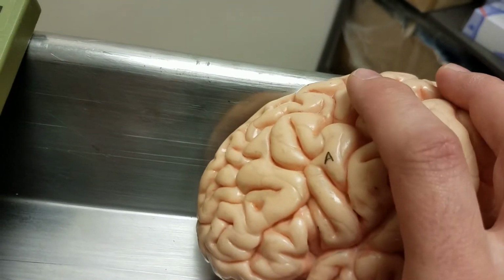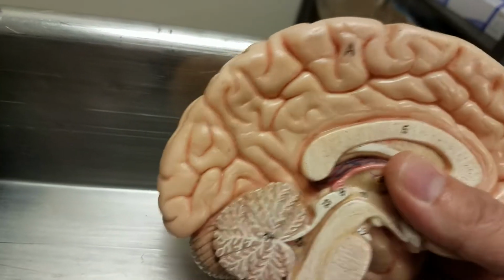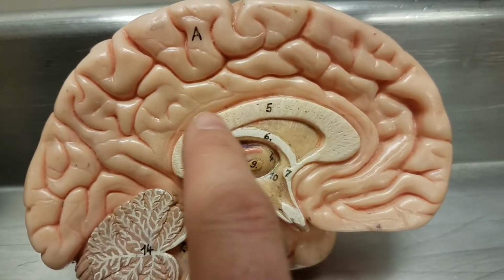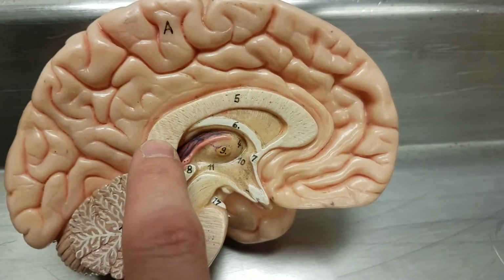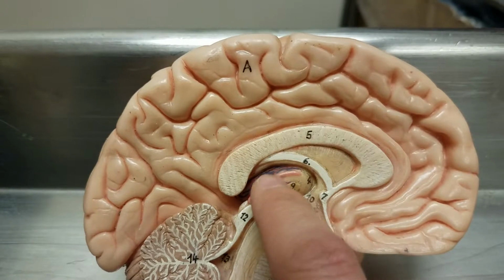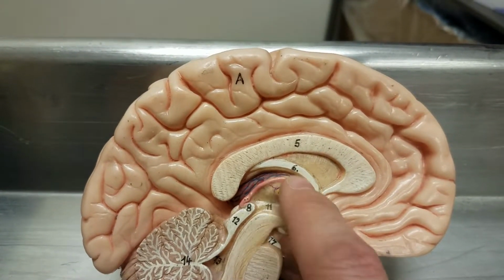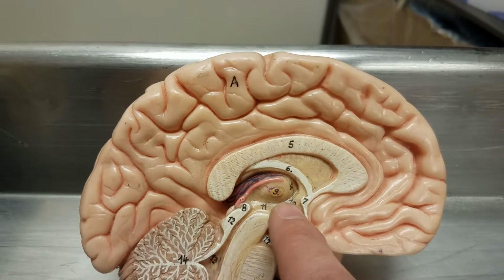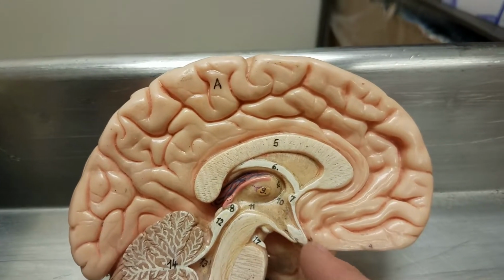Now, if we look on the inside of our hemisphere, we can see the corpus callosum, which connects the two hemispheres and allows them to communicate. This central round area is the thalamus. This little triangular area below it is your hypothalamus.